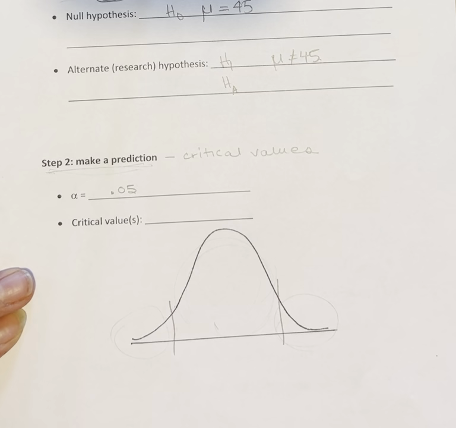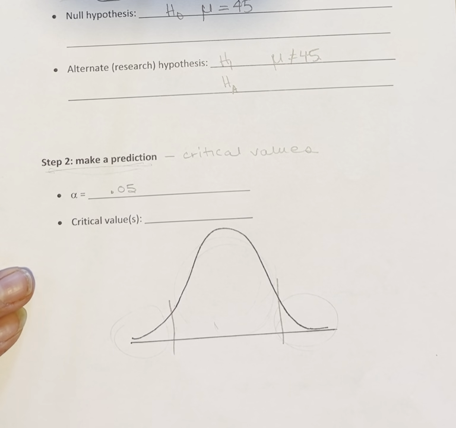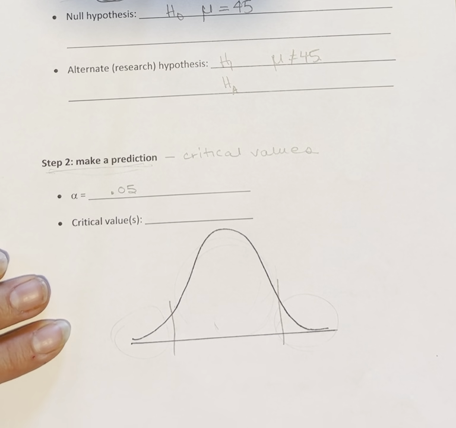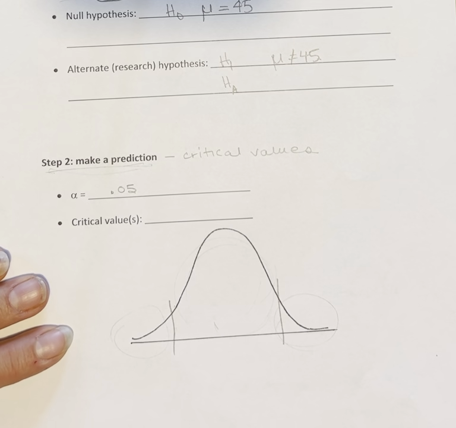So in step 3, we're going to actually calculate the Z score. And yes, it's Z. I'm Canadian, so Z.